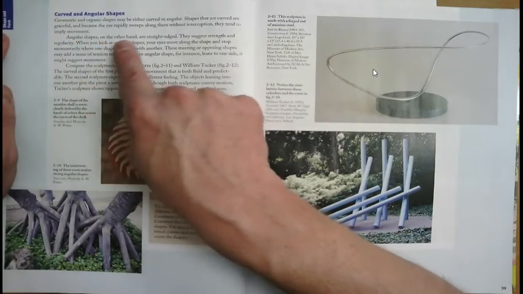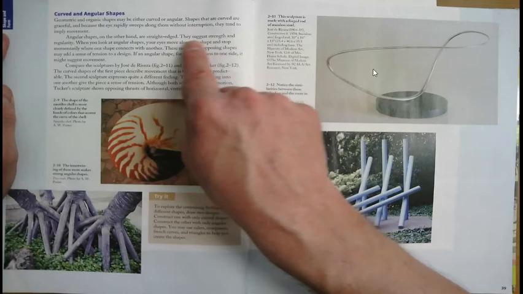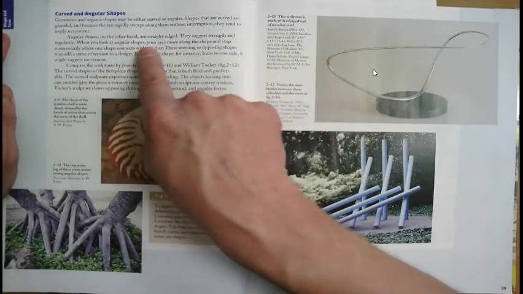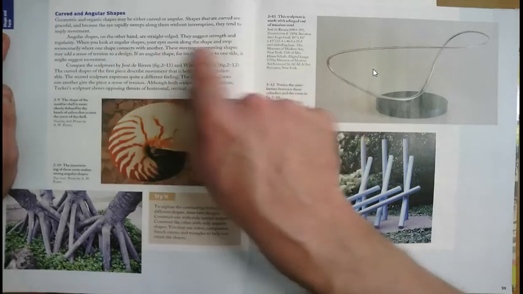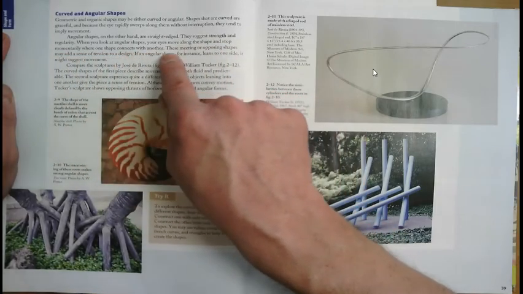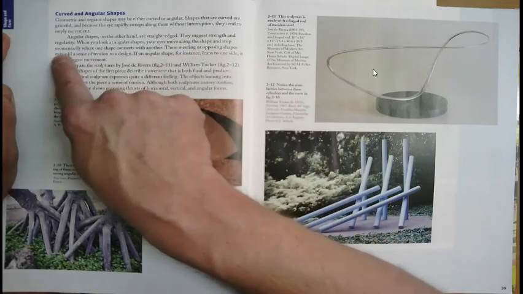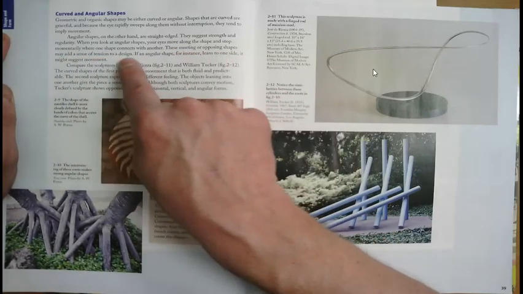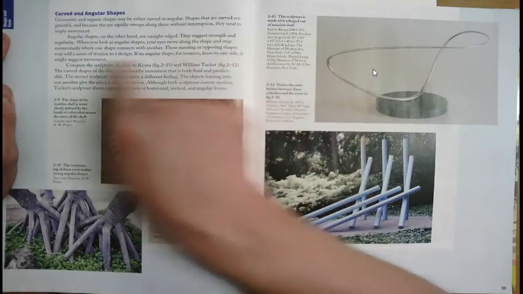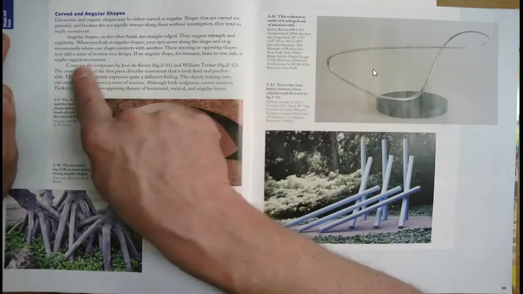Angular shapes, on the other hand, are straight-edged. They suggest strength and regularity. When you look at angular shapes, your eyes move along the shape and stop momentarily where one shape connects with another. These meetings or opposing shapes may add a sense of tension to a design. If an angular shape, for instance, leans to one side, it might suggest movement.